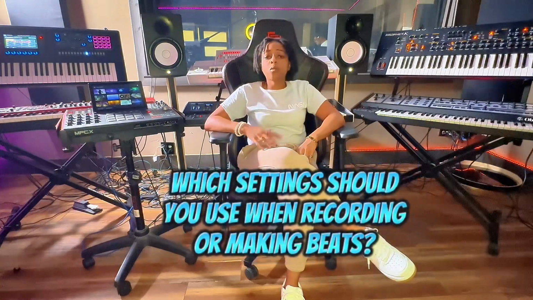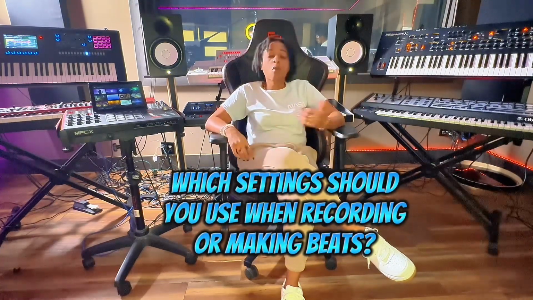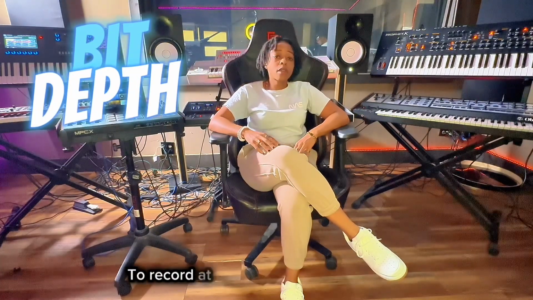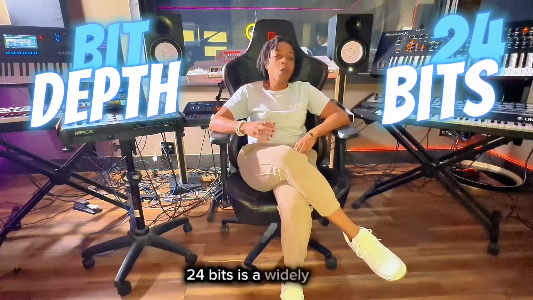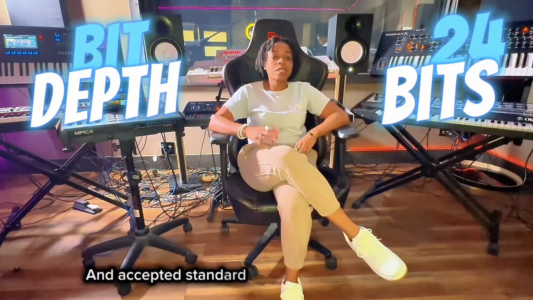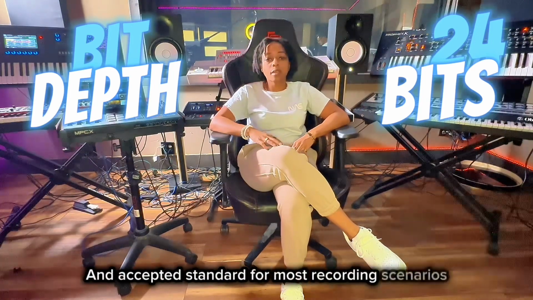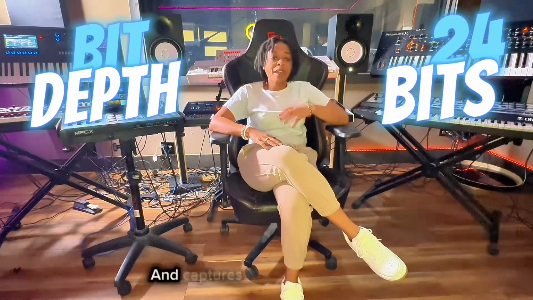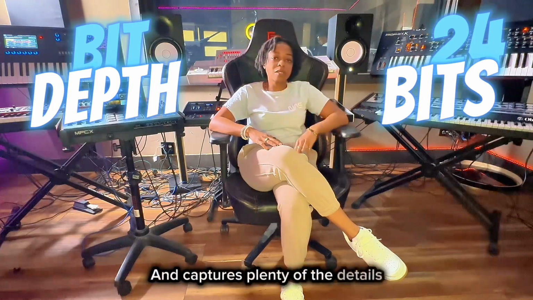Which settings should you use when you're recording your sessions or making your beats? For bit depth, it's generally recommended to record at the highest available option your equipment supports. 24 bits is a widely used and accepted standard for most recording scenarios. It provides excellent dynamic range and captures plenty of the details.